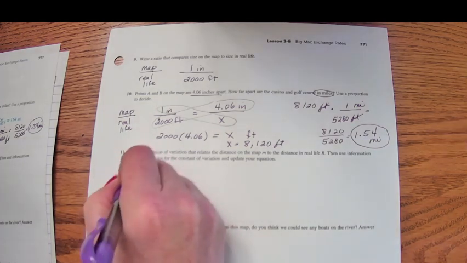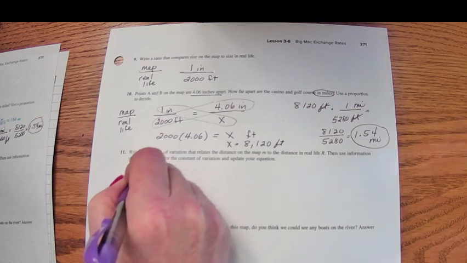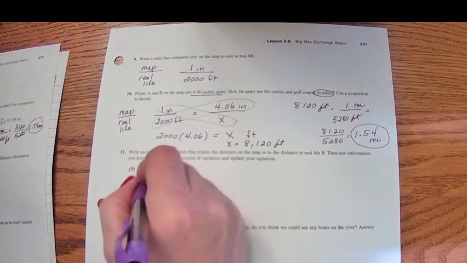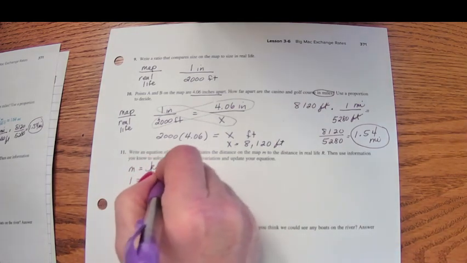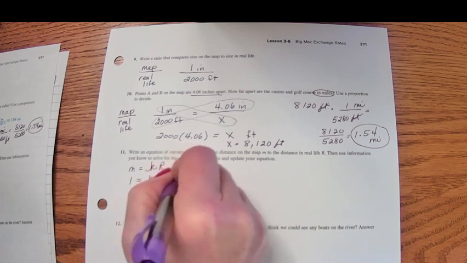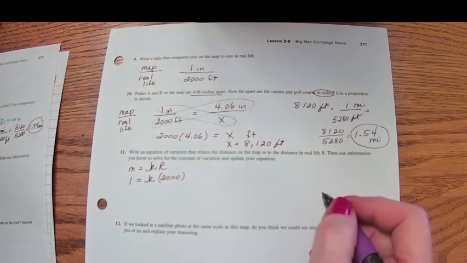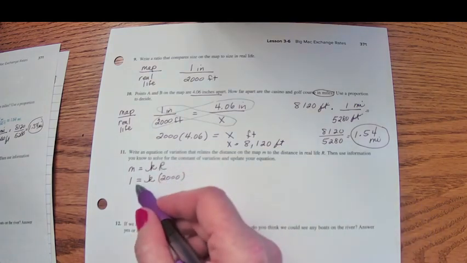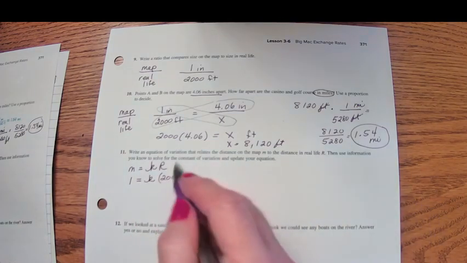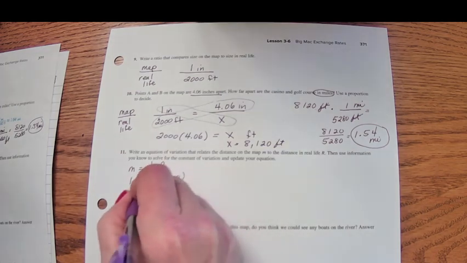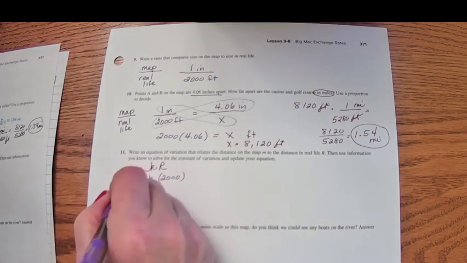So 1 inch on the map is equal to K times 2,000 feet in real life. We were told 1 inch on the map is equal to 2,000 feet in real life. So what is K? Divide both sides by 2,000.